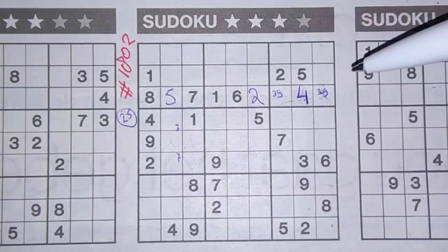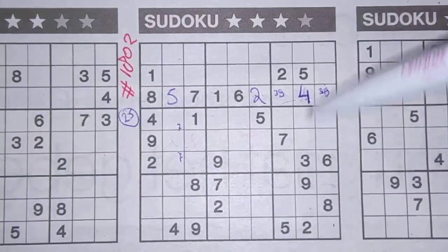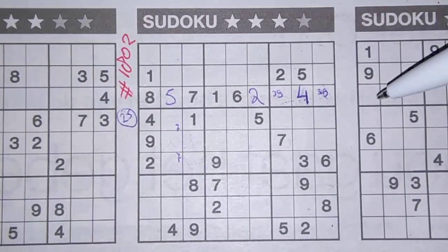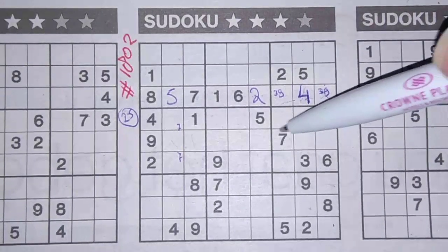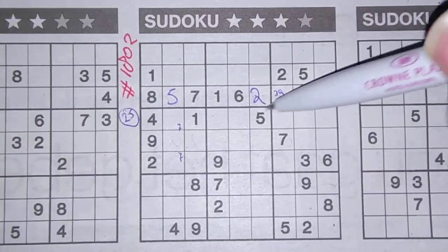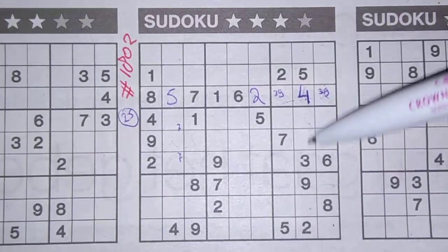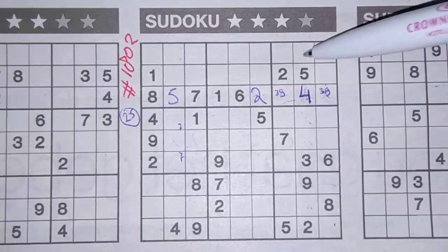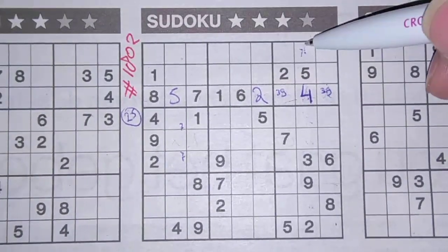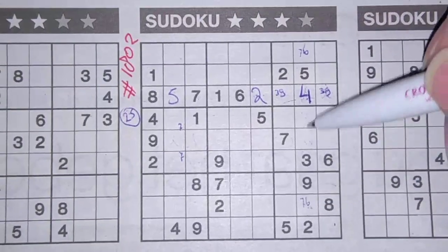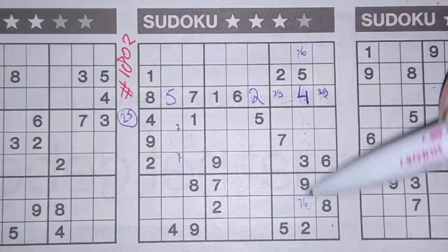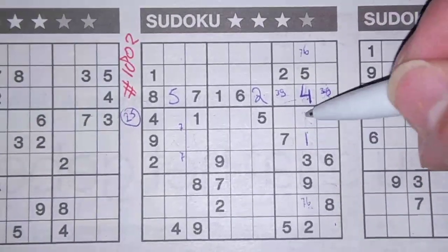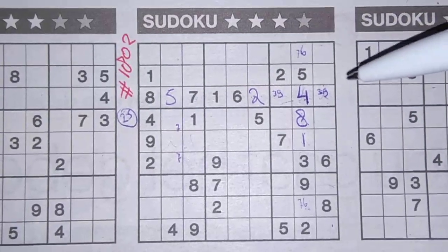Alright. And now, how about this column? 1, 2, 3, 4 missing numbers. 2 of those missing numbers are the 7 and the 6. We have the 7 and the 6 in this big square. So no 7 and 6 in these 2 boxes. So the 7 and the 6 go in those 2 boxes. Let me mark them for you. 7, 6, 7, 6. So the other 2 boxes in this column should be the 1 and the 8. We have a 1 here. No 1 there. 1 should be here. And the 8 goes there.